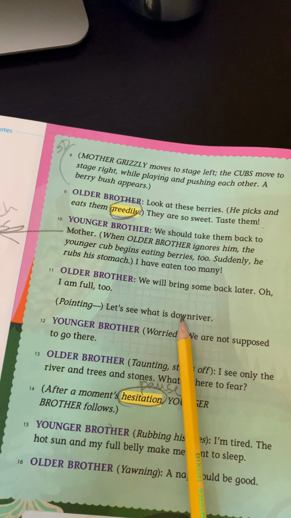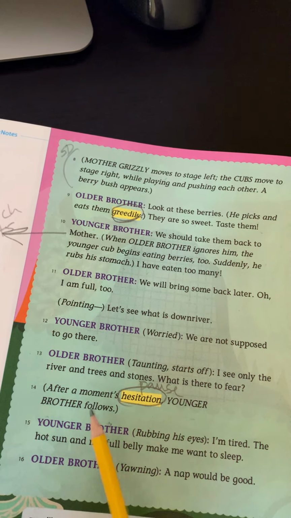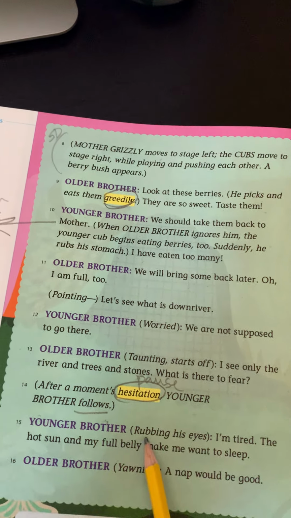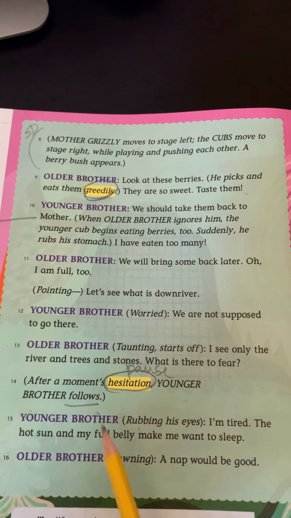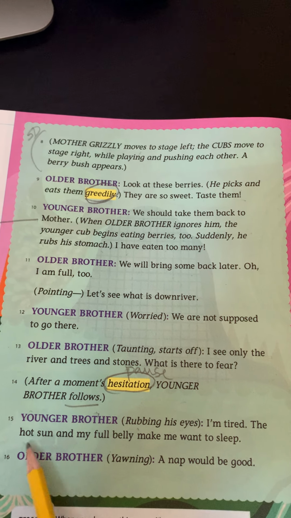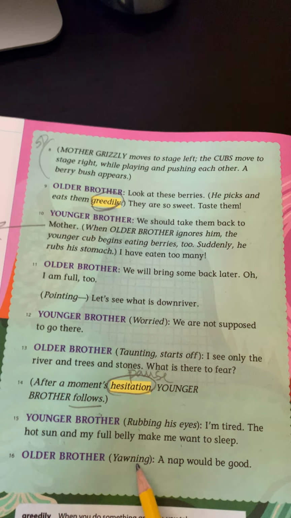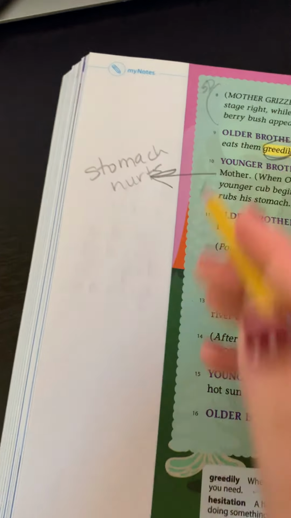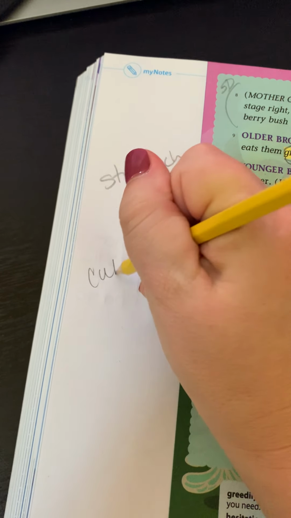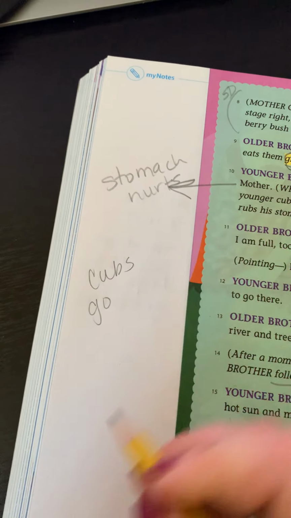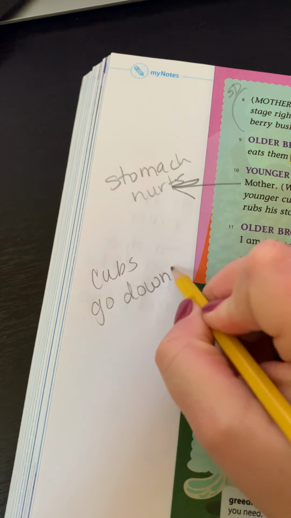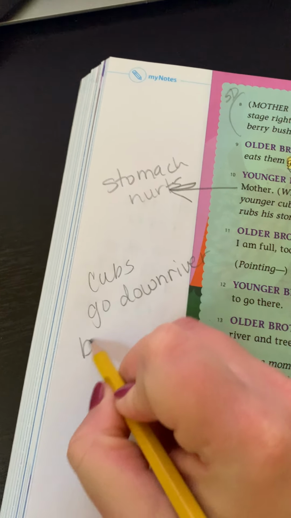He even says we're not supposed to go there, but yet he still does. He still follows along. Younger brother rubbing his eyes: I'm tired. The hot sun and my full belly make me want to sleep. Older brother yawning: A nap would be good. So the cubs go down river, but get tired.